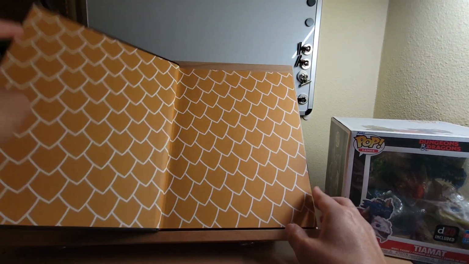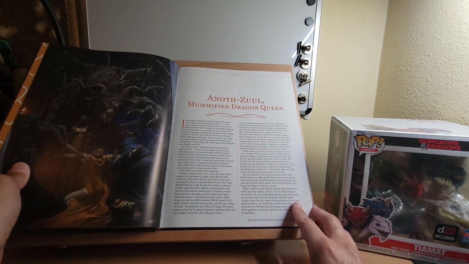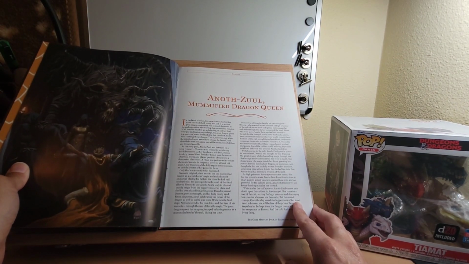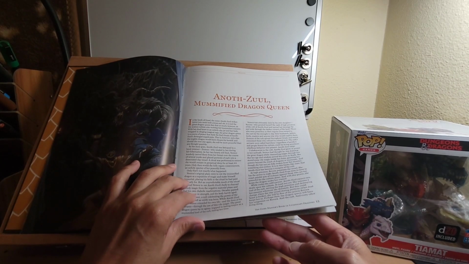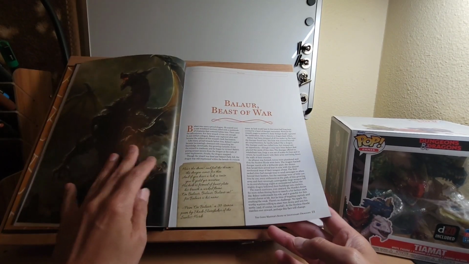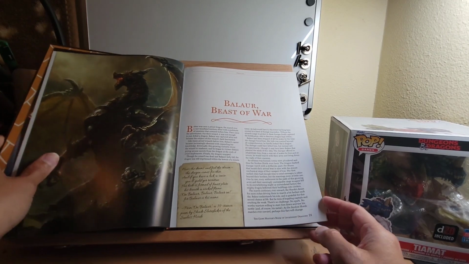Yeah, the Legendary Dragons. If you guys have not picked up any of these books, they are so cool. A few of these ideas I've actually used as a teenager, but the artwork on this is so cool.